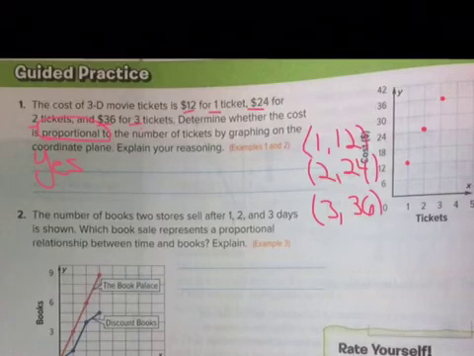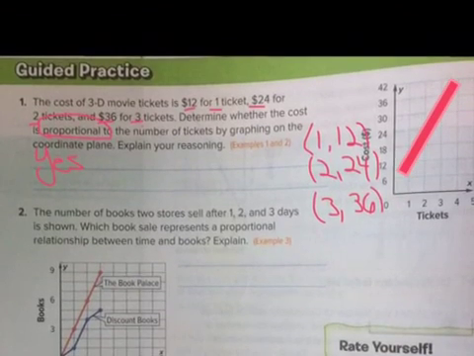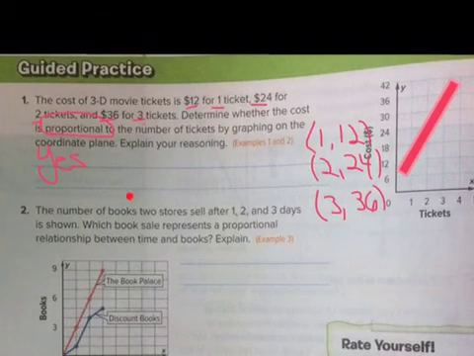Okay, I graphed mine right there. Sorry, my 12 is a little bit off. It's a little higher than it should be, but it's hard to draw on the iPad. But there we go. There's a straight line. Okay, so let's write it out right there.